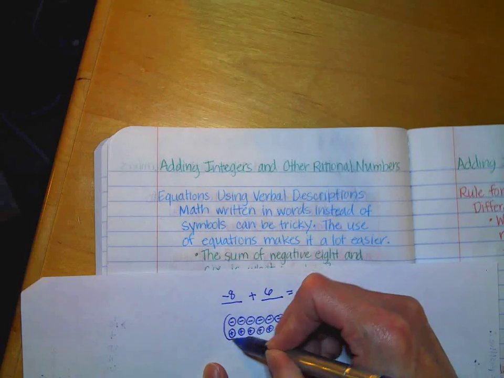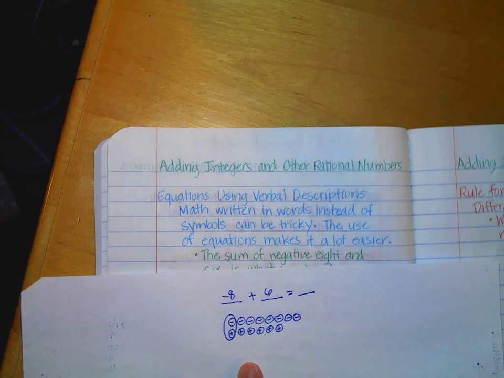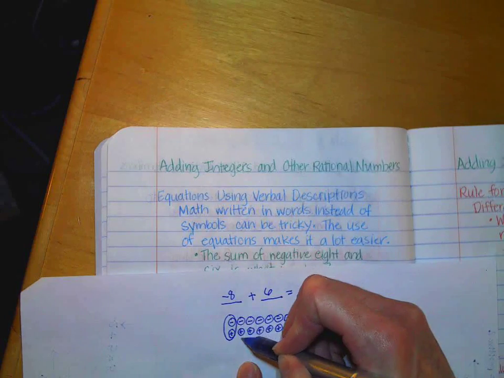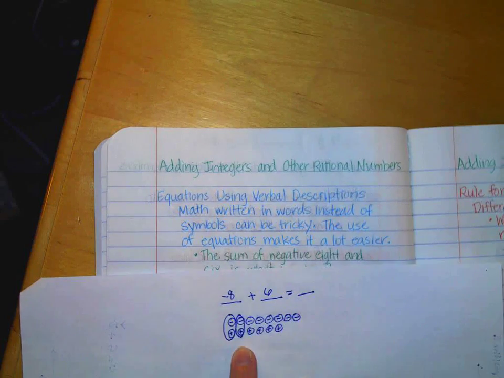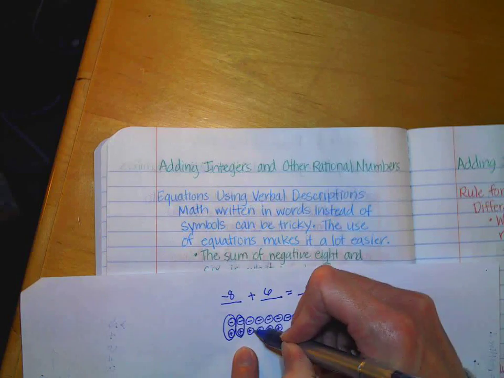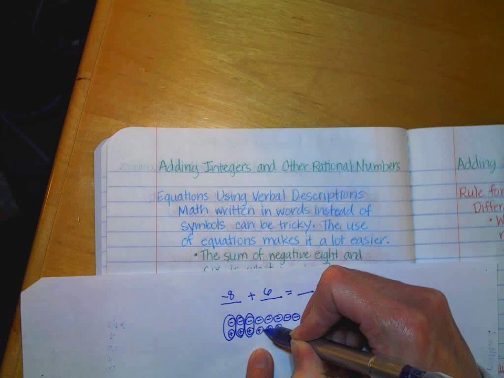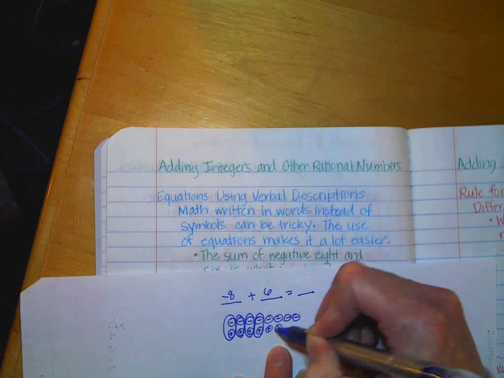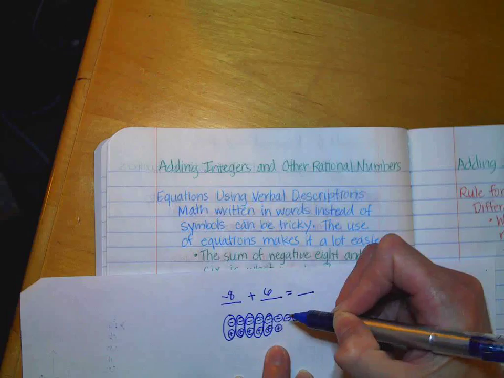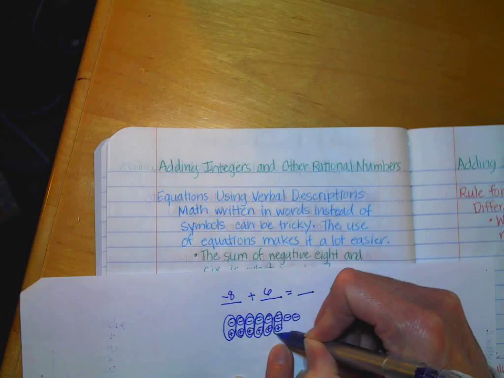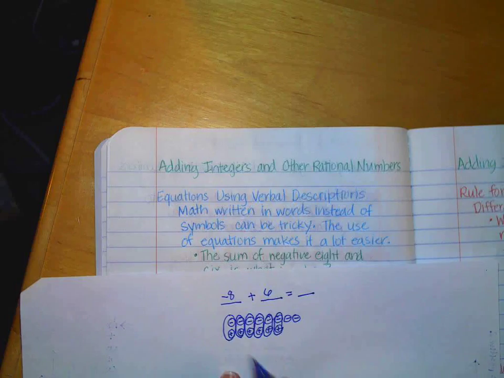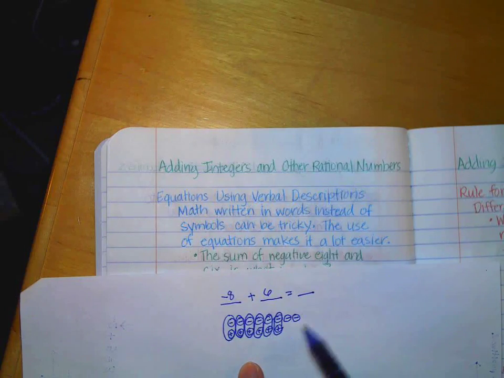0. So this positive combines with this negative and creates a zero pair. So we put a 0 around it. This positive combines with this negative, so it creates another 0 pair. So we put a 0 around it. This positive joined with this negative creates a 0 pair. This positive with this negative creates a 0 pair. This positive with this negative creates a 0 pair. This positive with this negative creates a 0 pair. So we have, if you count them, 1, 2, 3, 4, 5, 6 zeros. Well, 0 plus 0 plus 0 plus 0 plus 0 plus 0 is still 0, isn't it?